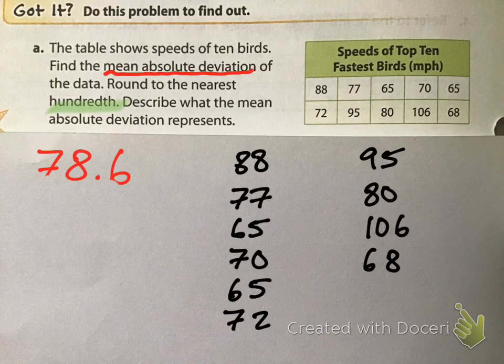Exactly. Caesar and Hannah are right. It gives us a negative number because we're subtracting a bigger number from a smaller number. But when we do absolute value, our answer always comes out positive. Always. That's just the way that we avoid getting negative values because birds can't fly at a negative speed. Well, that doesn't make sense. So that's why it's called absolute value deviation.